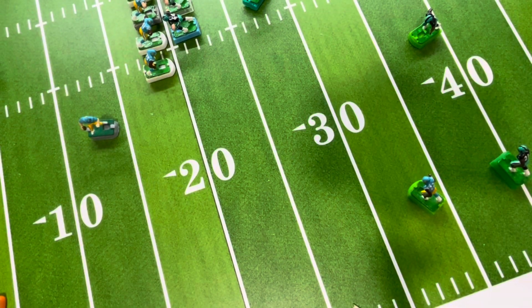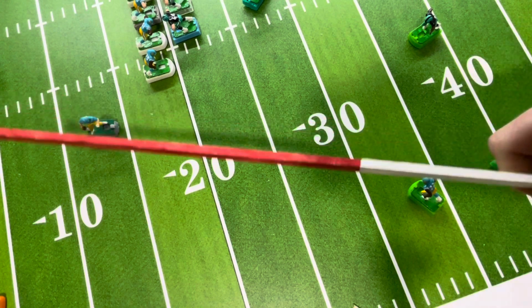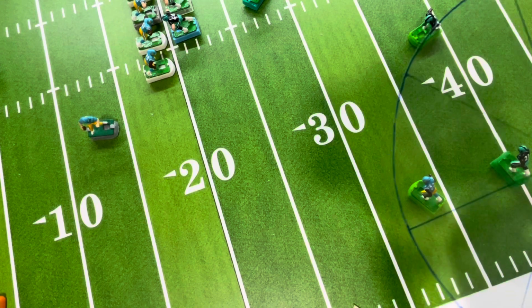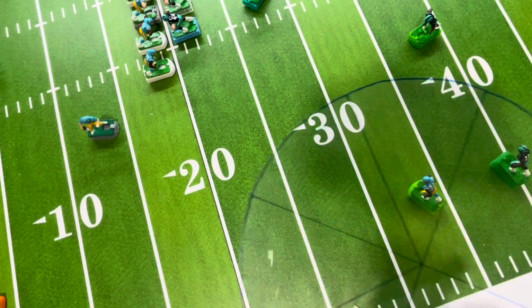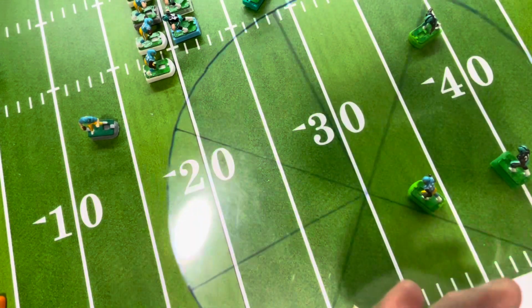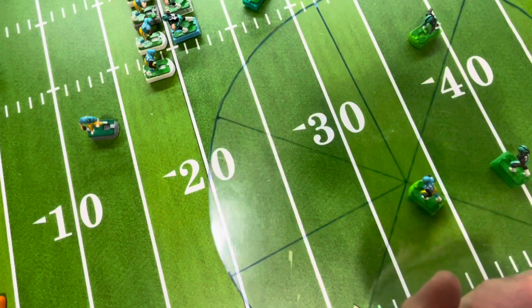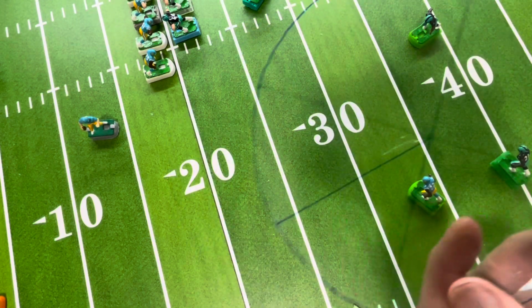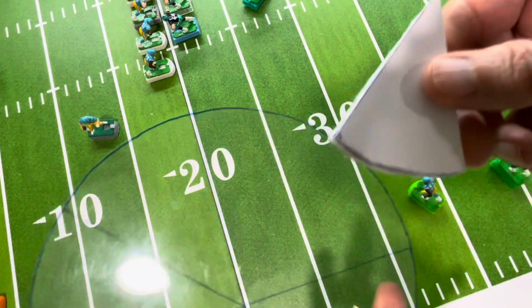Now we're going to look at an open receiver on a comeback route to the quarterback. And just to make this clear, I know I'm showing you all of these examples in the white range, but the same principles are going to apply in the red and blue range. You will just be using different sized coverage circles and angled game pieces for each range.